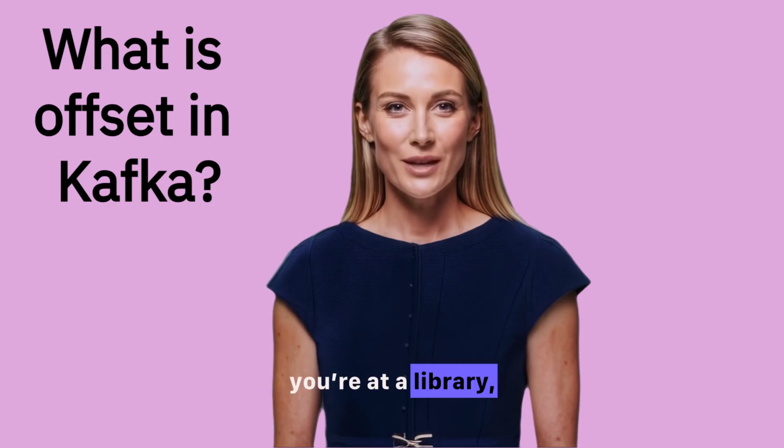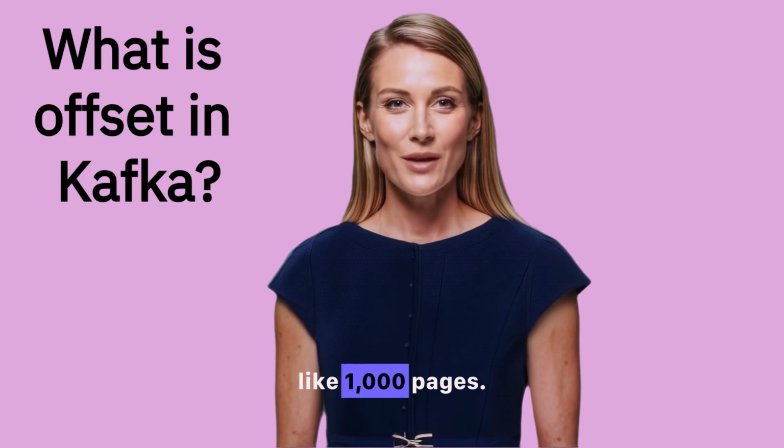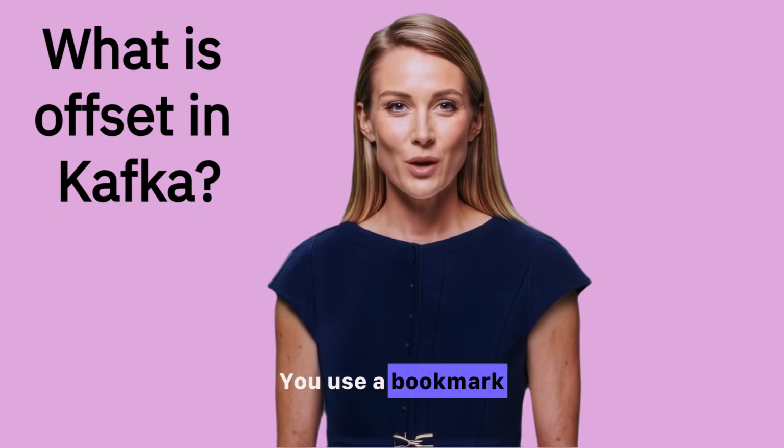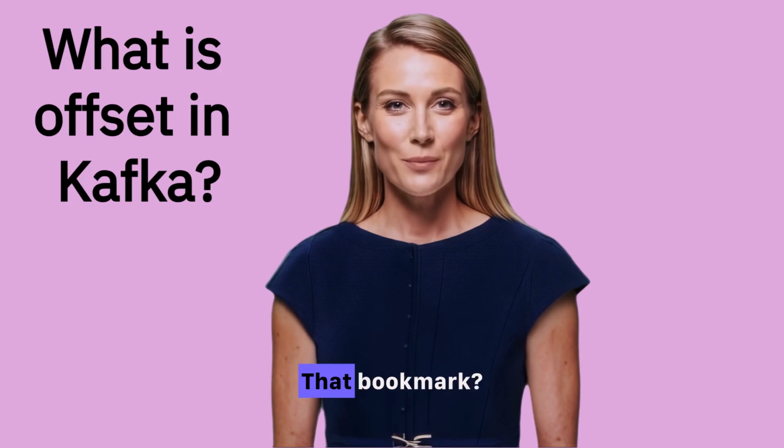Imagine you're at a library and you're reading a very large book, like 1,000 pages. You don't read the whole book in one go, right? You use a bookmark to keep track of where you left off. That bookmark, that's exactly what an offset is in Kafka.